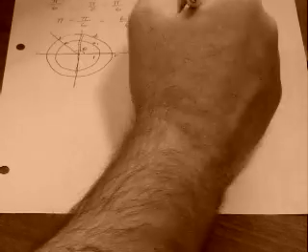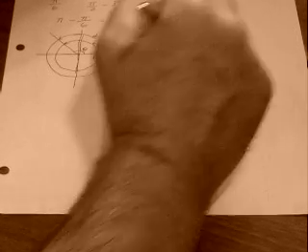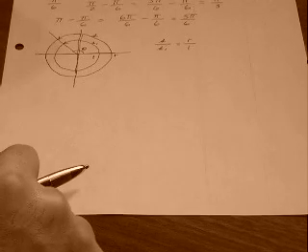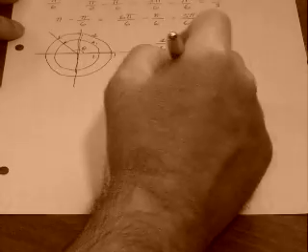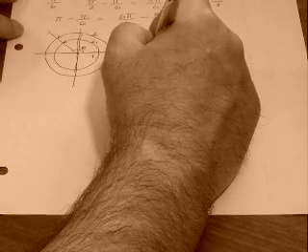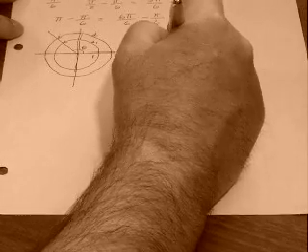In other words, S over S1 is equal to R over 1. So this can also be written S1 over 1, if you do a little algebra, equals S over R.